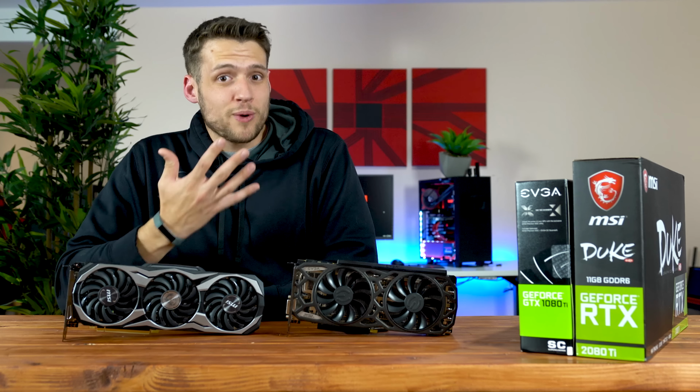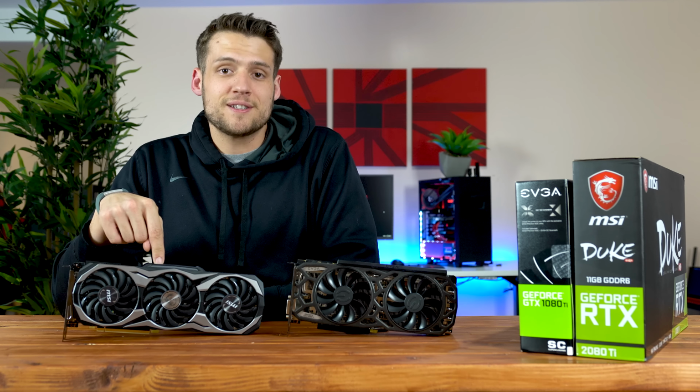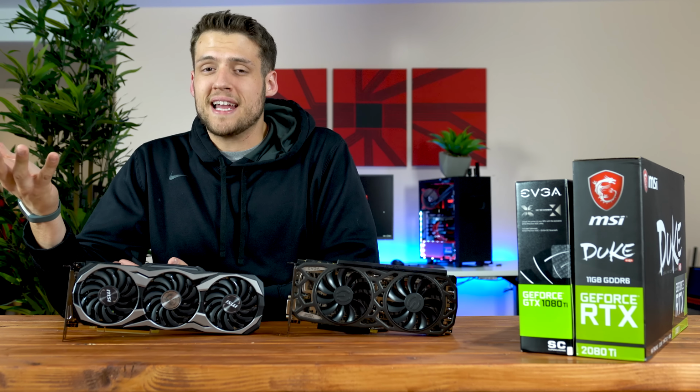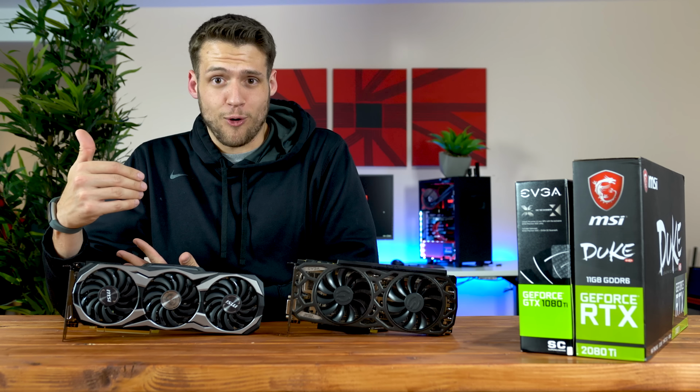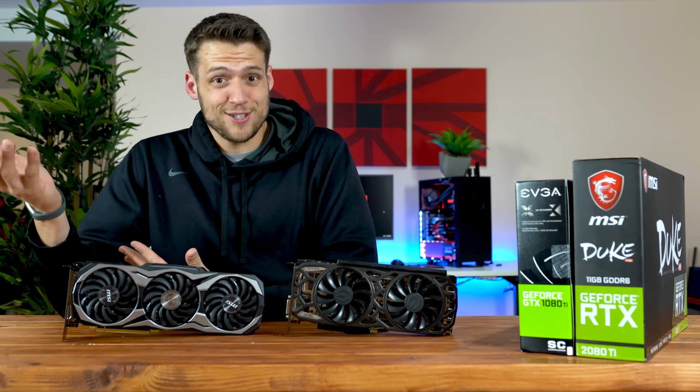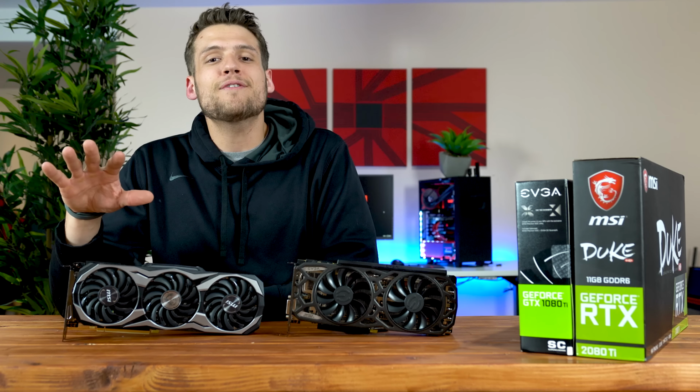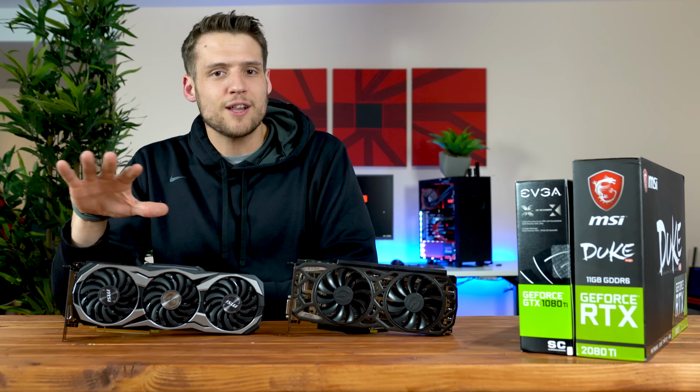One feature that I'm actually really looking forward to in the RTX cards is DLSS, which is a new form of anti-aliasing which actually boosts performance in games that support it, and it's looking pretty solid so far. I would have to make an entire dedicated video on that, so we're not looking at that either.